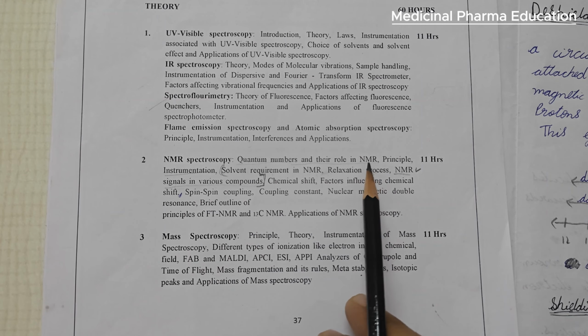Next, shielding. What is meant by shielding and de-shielding? These two topics are very important and they are very easy. When a proton is present inside a magnetic field or closer to an electropositive atom, more applied magnetic field is required to cause excitation. Such protons are called shielded protons, and this effect is called the shielding effect.